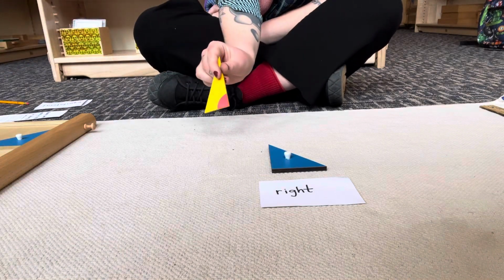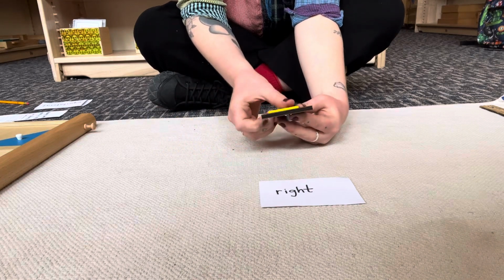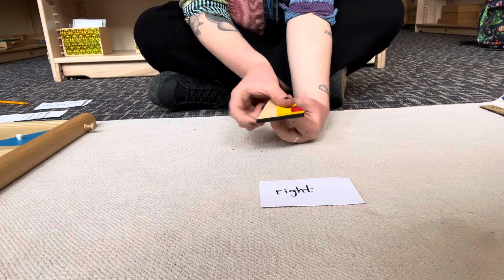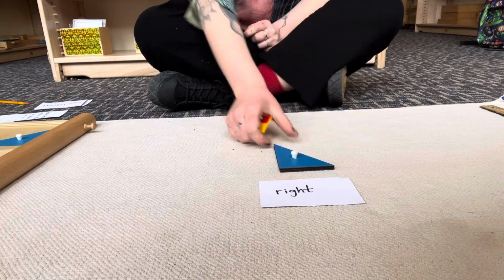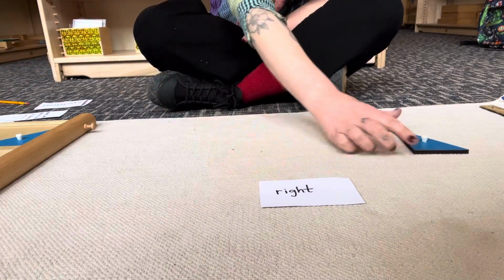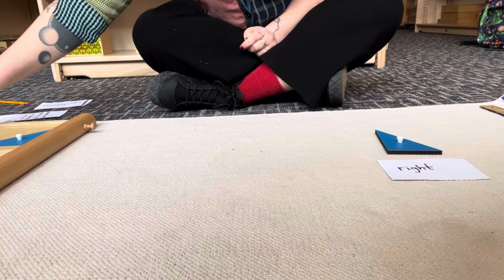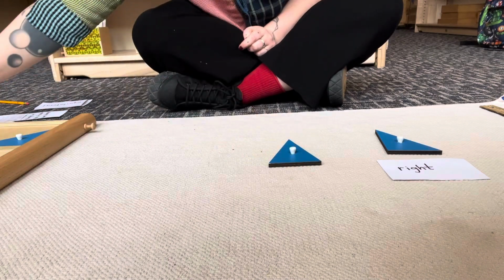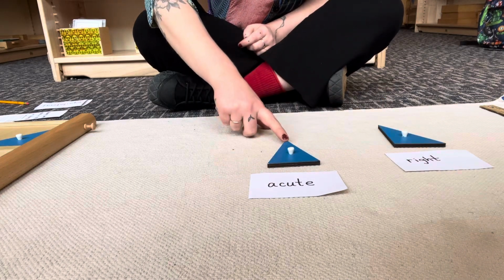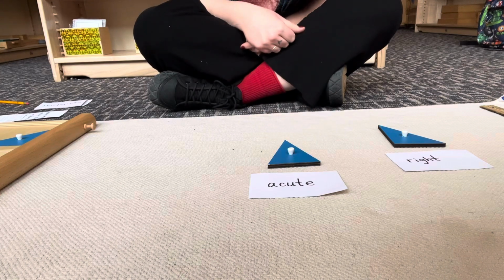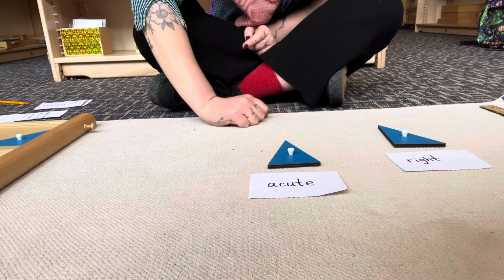And we can take our right angle measurer and we can check if it lines up, and it does. So this triangle has a right angle, so it is a right triangle. Our next triangle is called an acute triangle. This means that all its angles measure less than 90 degrees. They're all acute angles inside of this triangle.